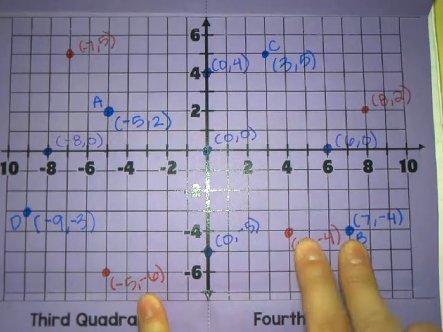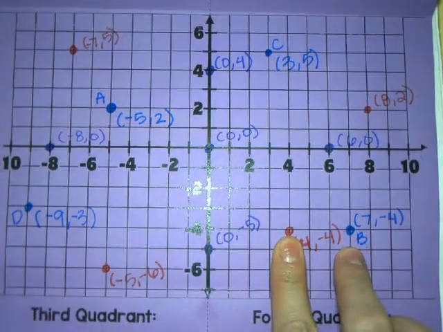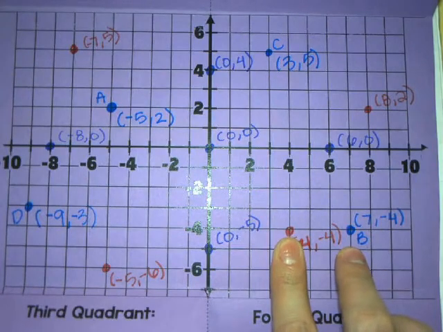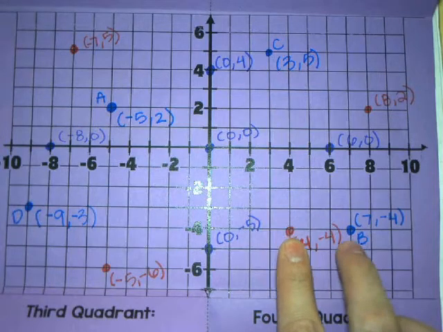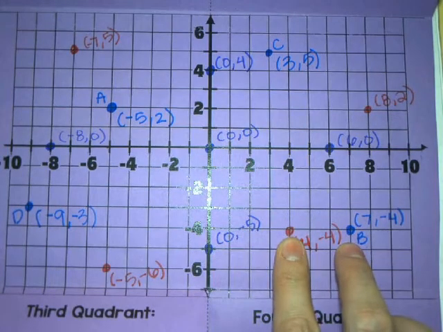Okay. These two. How far apart are they? 3. Very good.